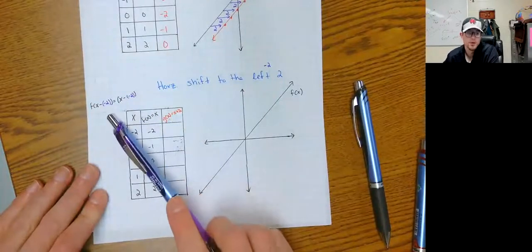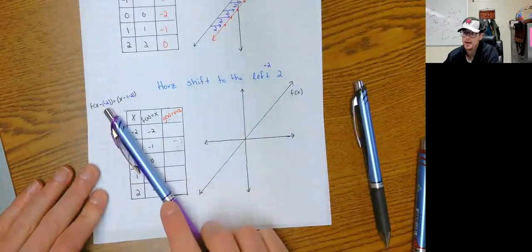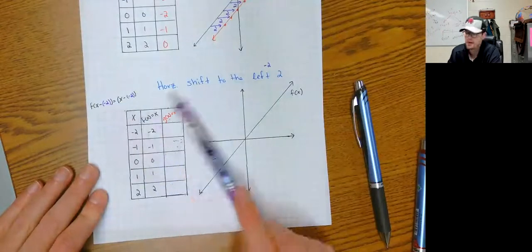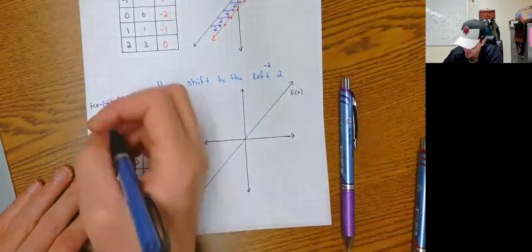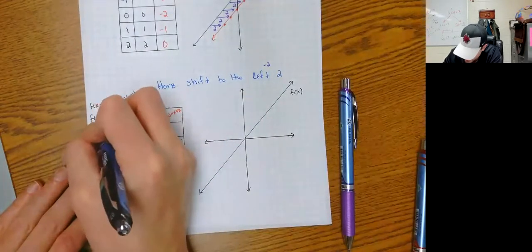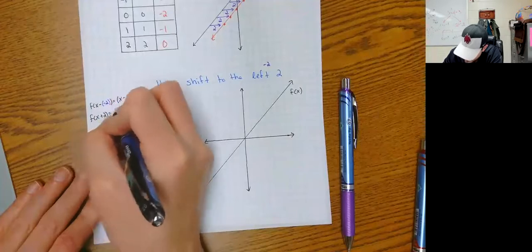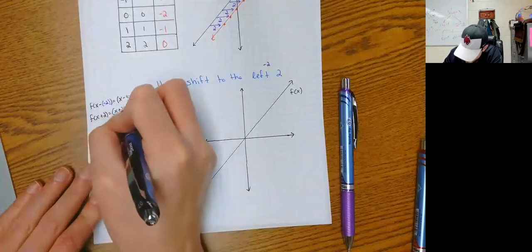Well, can't I just rewrite this? I'm not a fan of double negatives. A double negative makes a positive. A negative times a negative is a positive. So I would just rewrite this as f of x plus 2 equals this.